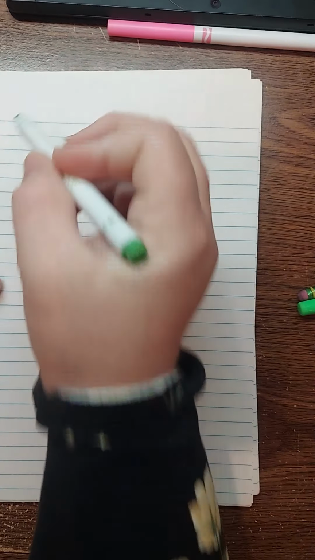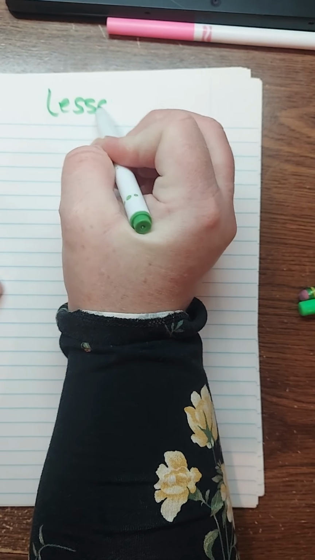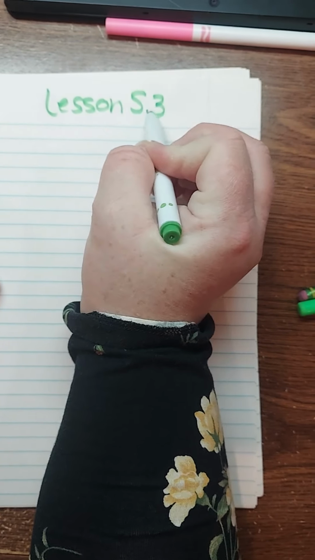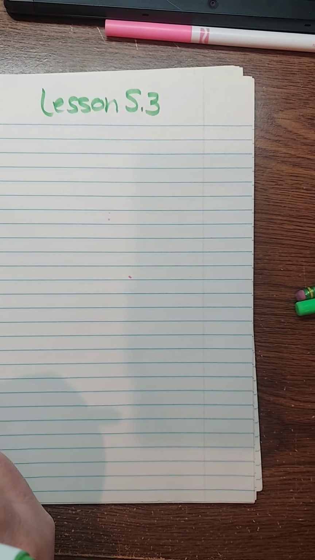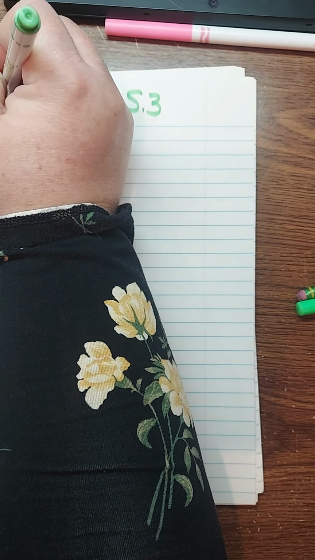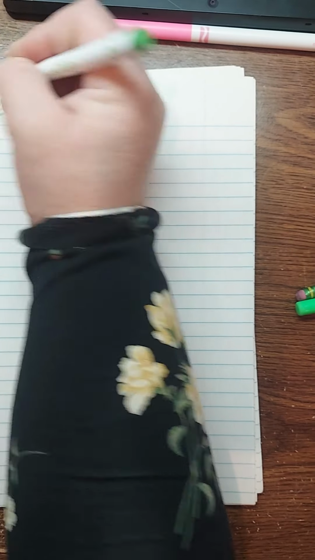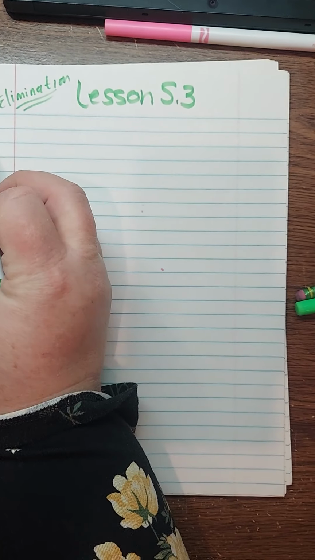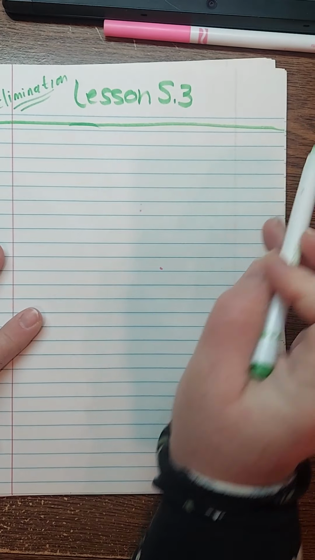All right, so here we go. We are going to do lesson 5.3. Okay, and this is still in systems, but we're going to do something called elimination, which is my favorite. Of all the methods, I use this one the most. I really like this one.